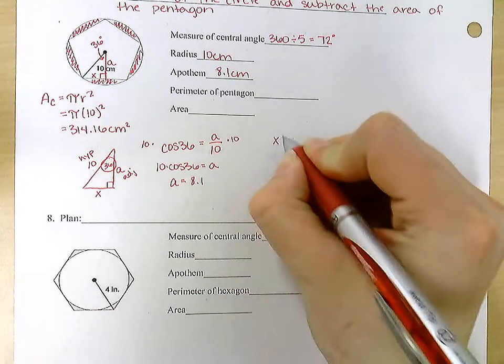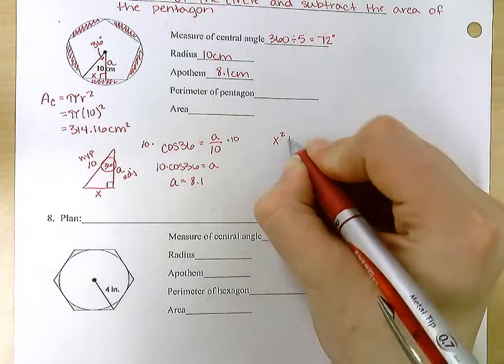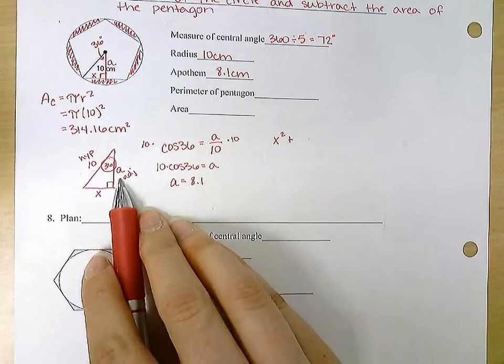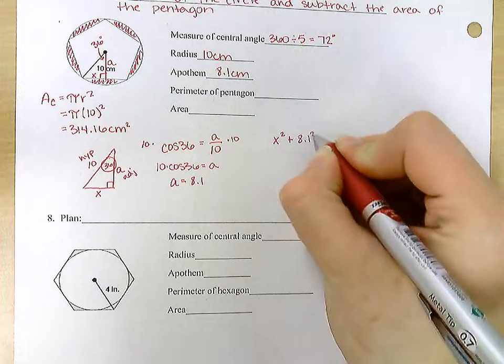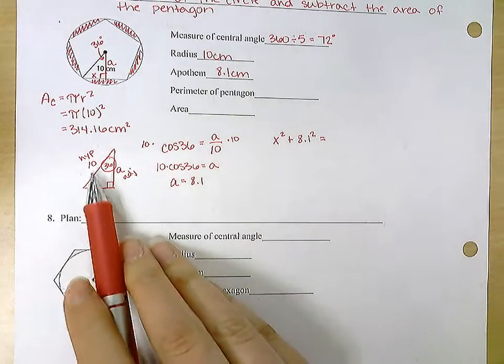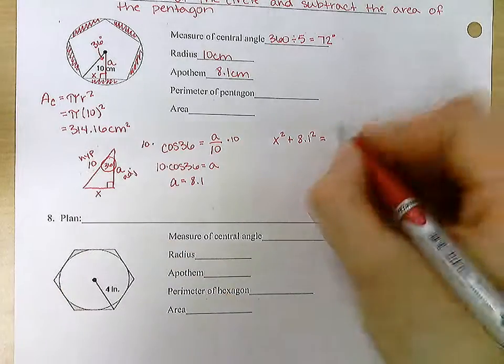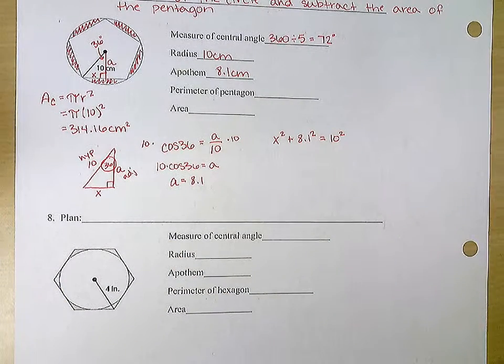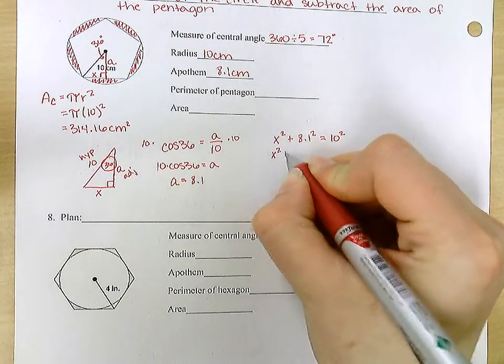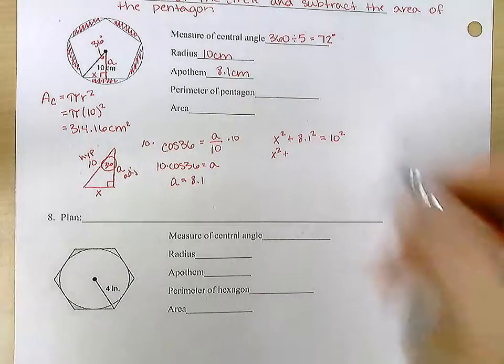Using the Pythagorean theorem, I'd have x squared plus this A value I just found, 8.1, so 8.1 squared, is equal to our hypotenuse squared.